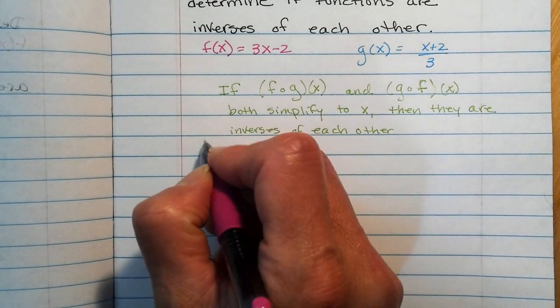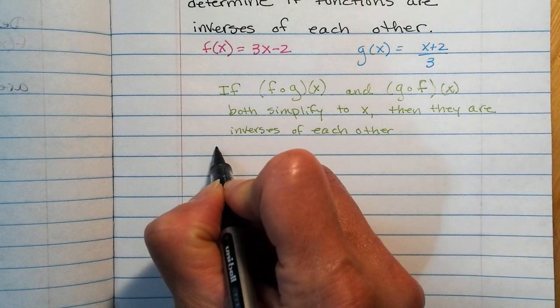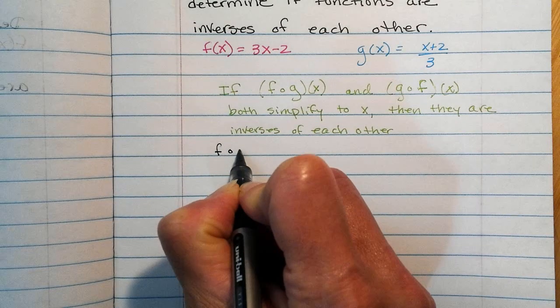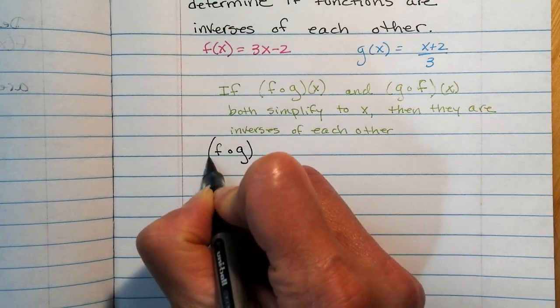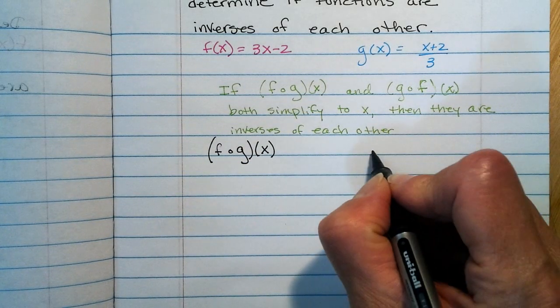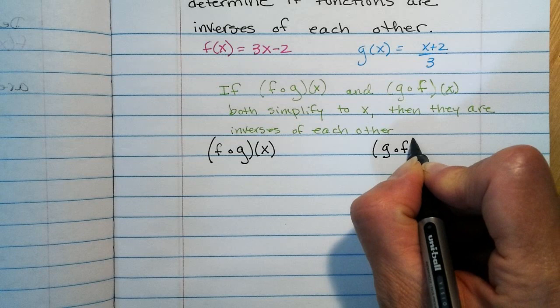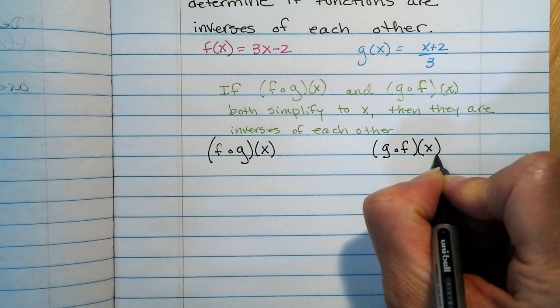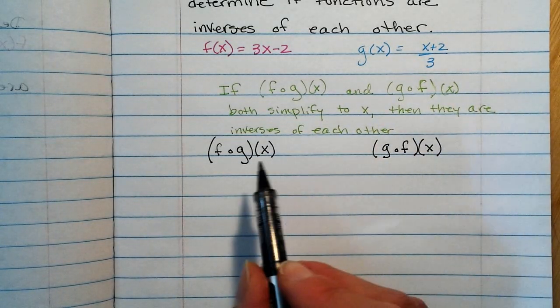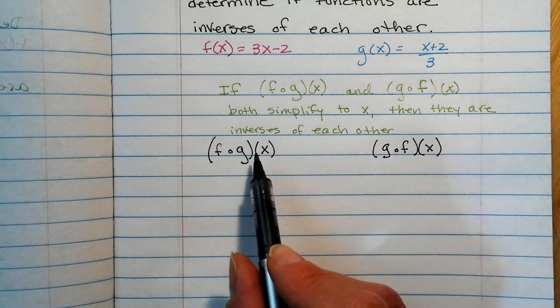So I'm going to look at my function. I'm going to write it in black. f of g of x alongside the function g of f of x. Okay, so these are just going to give me expressions, and I'm going to see what happens when I do the math.